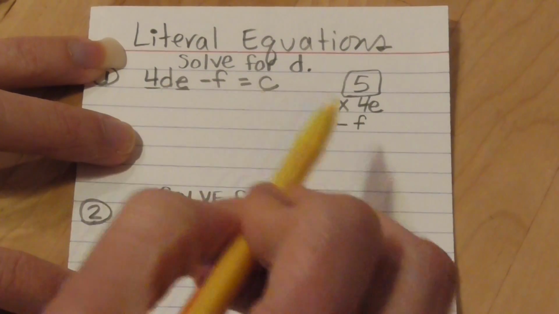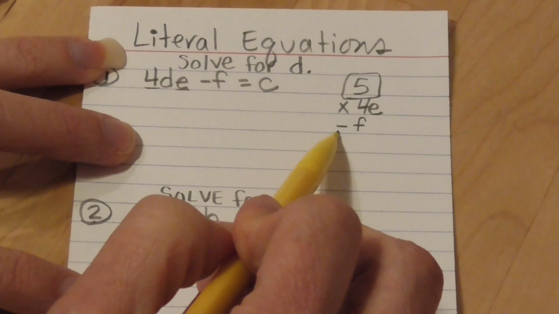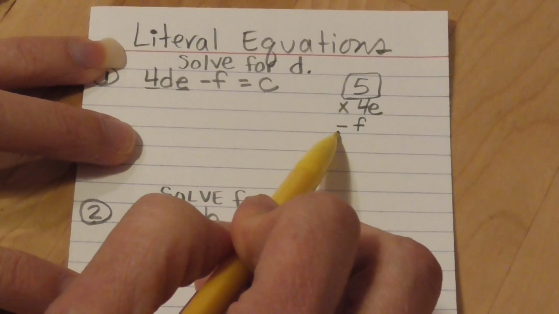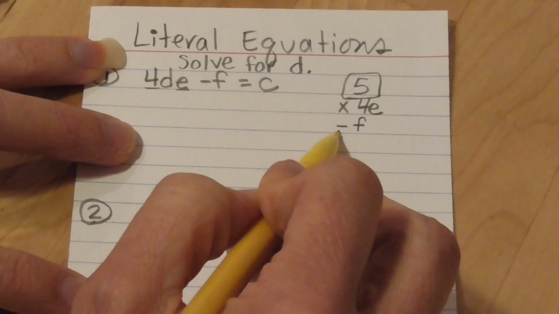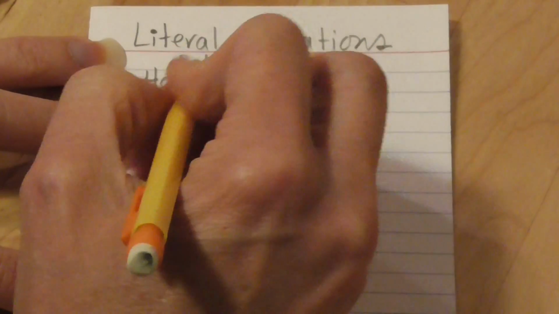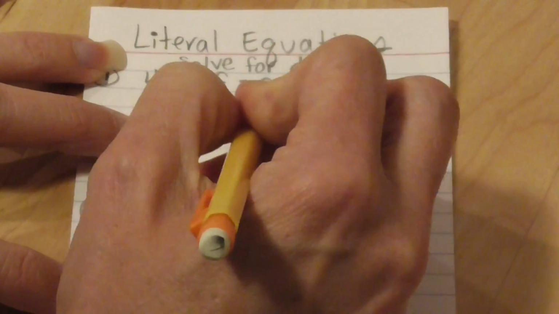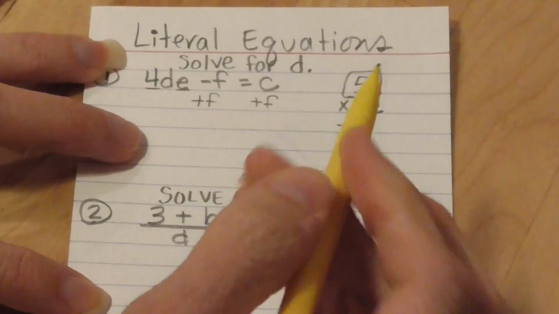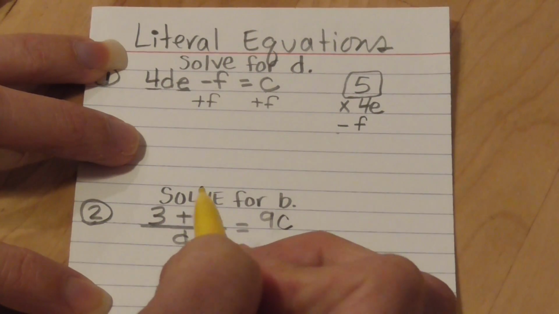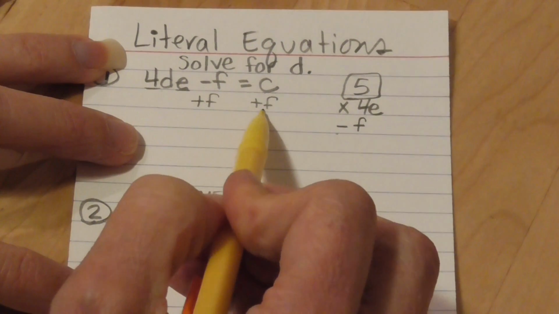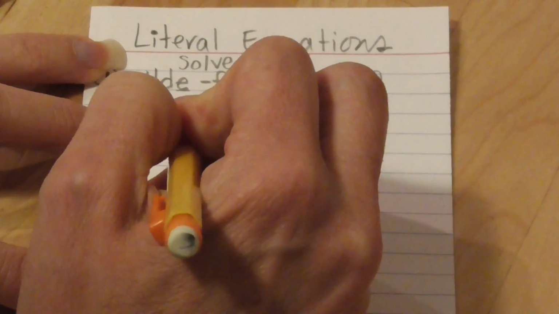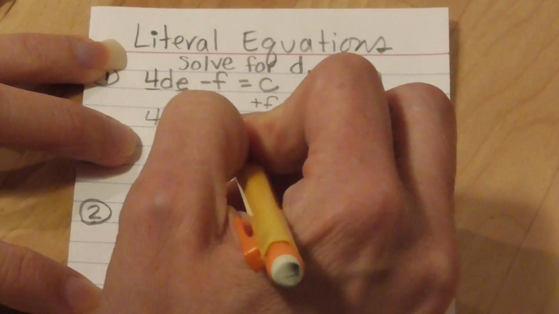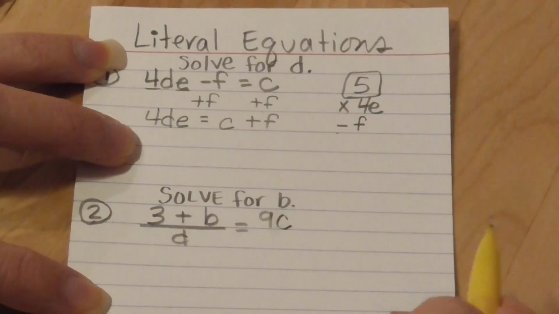To solve for D, you do the inverse in reverse. You do it in reverse order. So the last thing is to subtract F. We're going to add F on both sides. Because this is not a linear equation, I'm not too concerned with doing the shortcut way. 4DE equals C plus F.